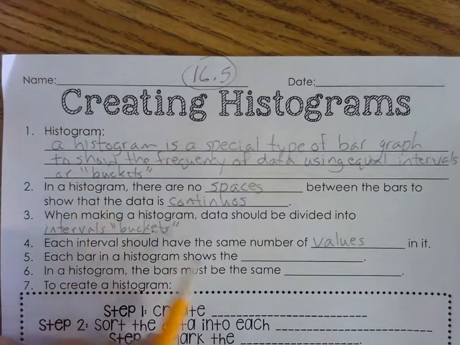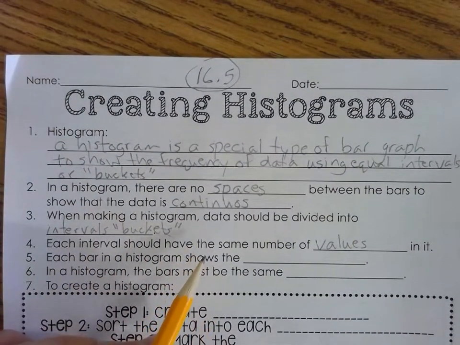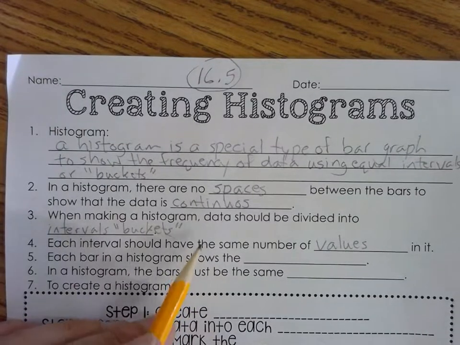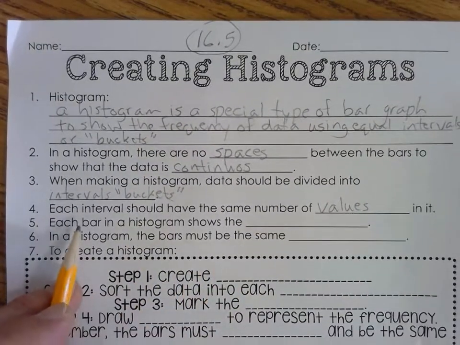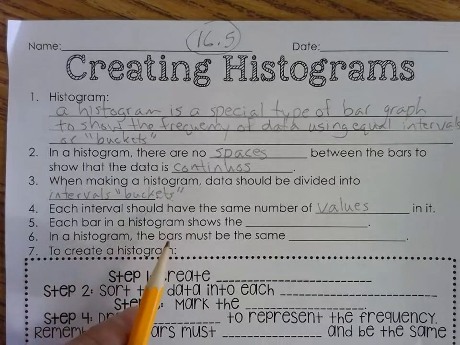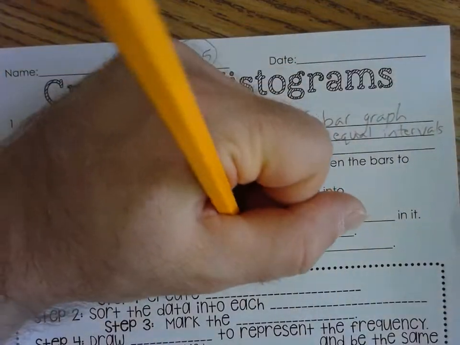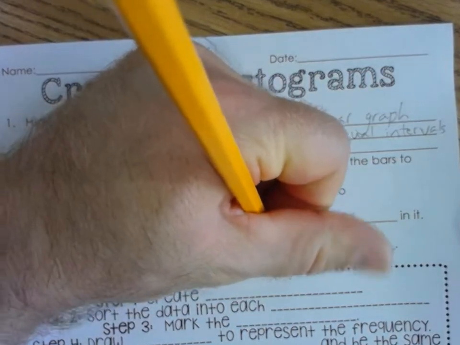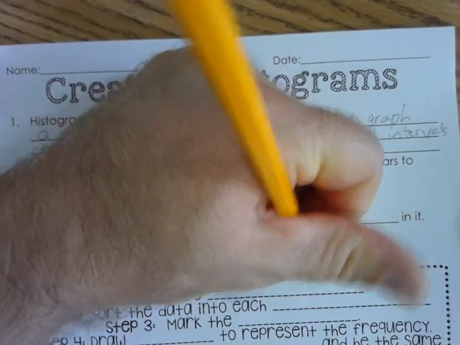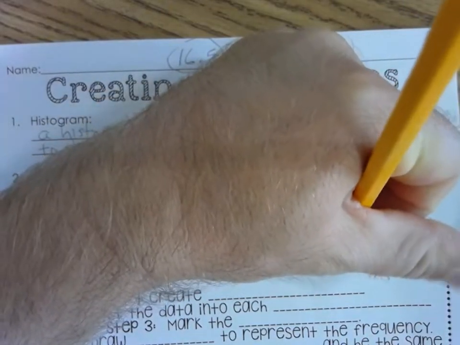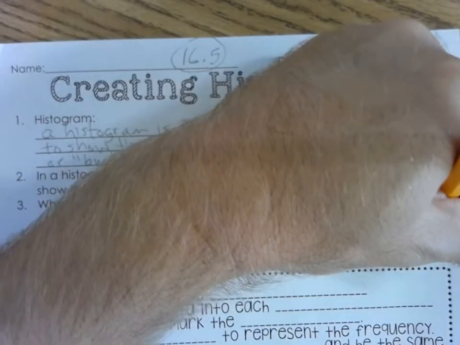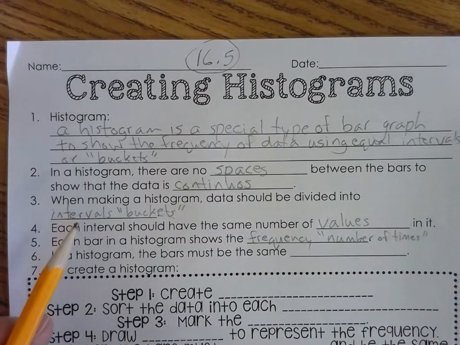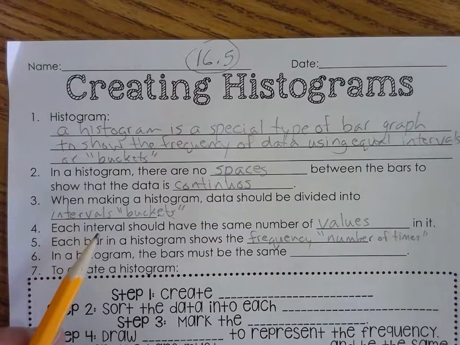So when you group stuff from 0 to 9, the next group should have 10 to 19, and the next interval should have 20 to 29, so that you have the same number of values in every interval. Each bar in a histogram shows the frequency, and let's put in parentheses number of times. The frequency is equal to the number of times that occurs for that interval.